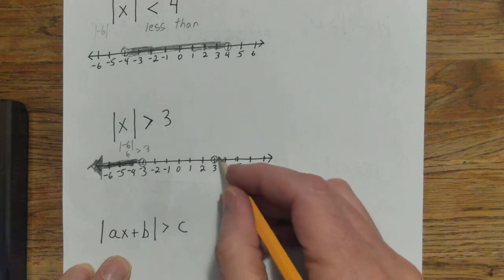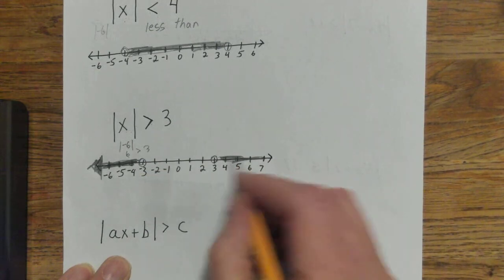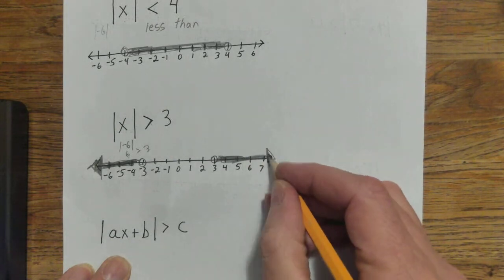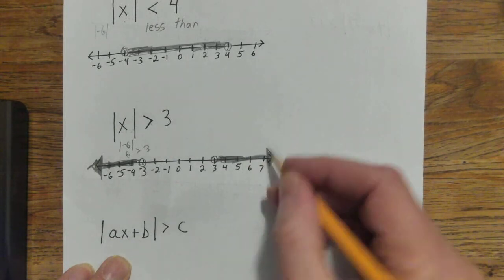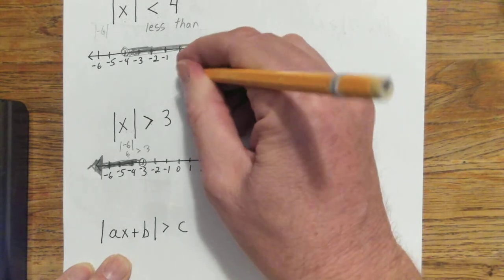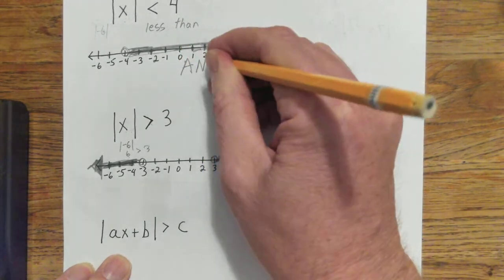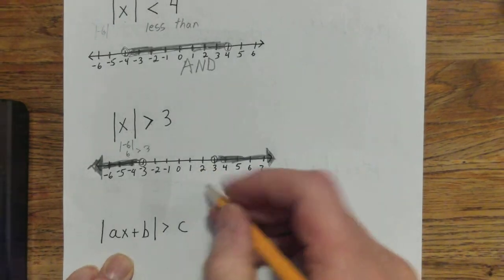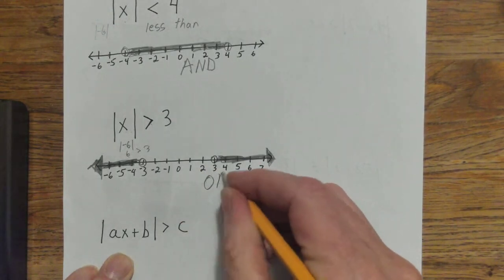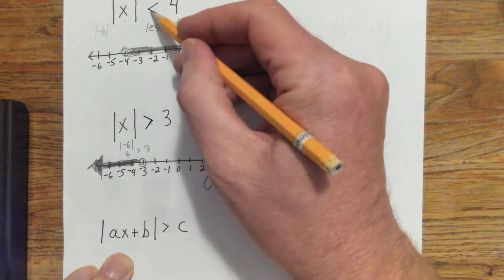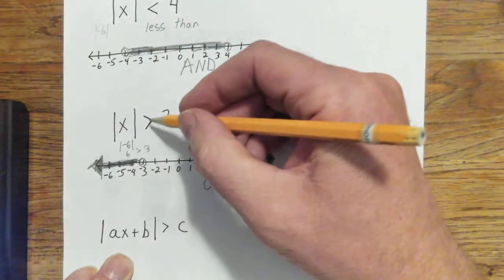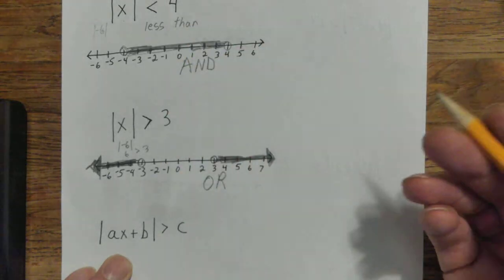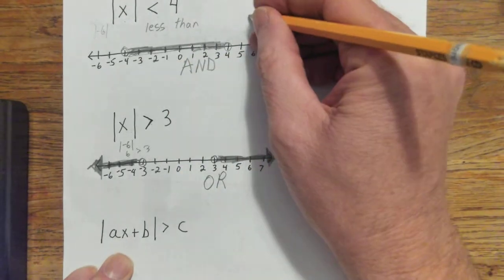So I'm seeing this one going like this. And in the lesson we just did, this looks like the solutions when we had the and compound inequalities. This to me looks like what we had when we had the or. Less than goes with and, greater than goes with or. And I've got a corny way of remembering that.